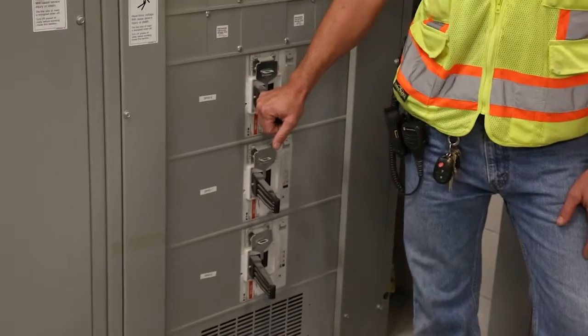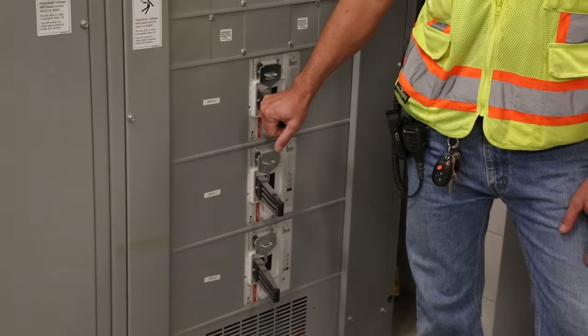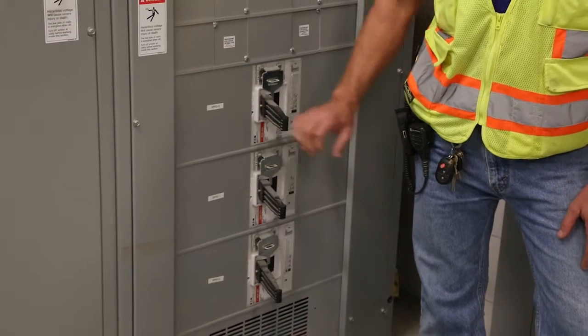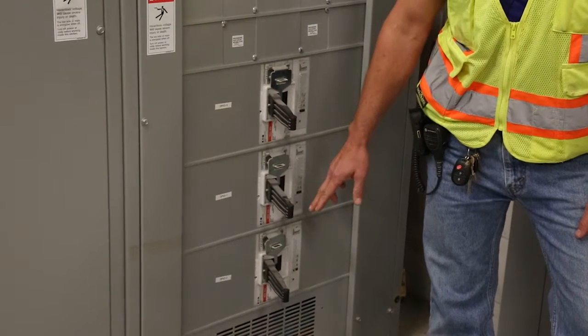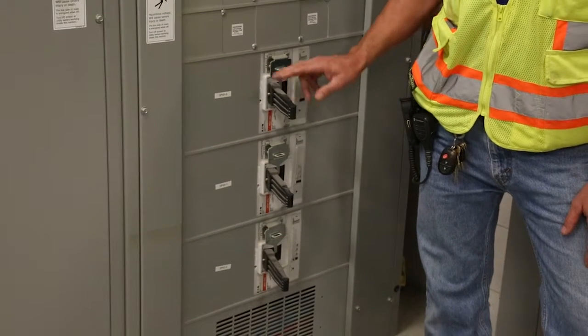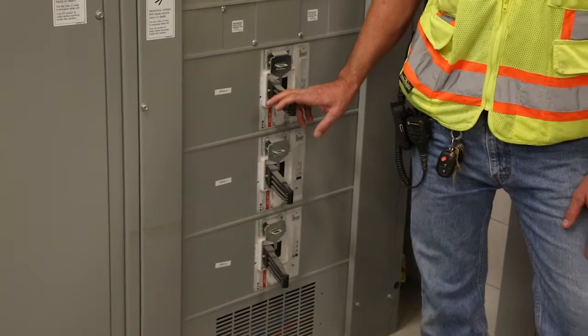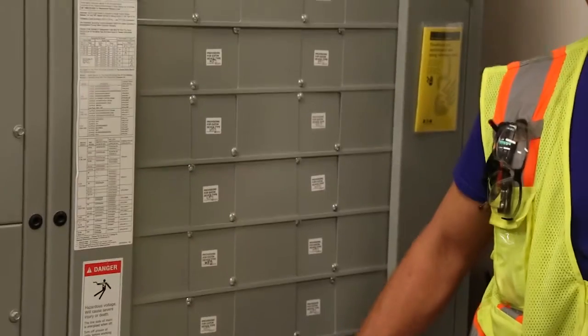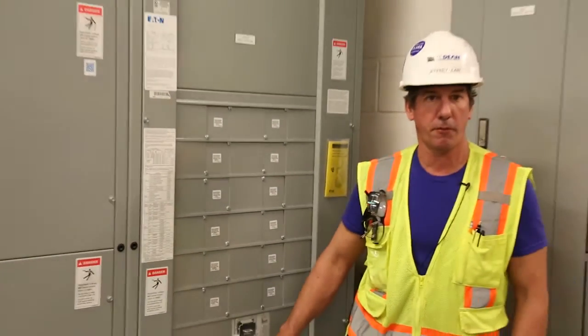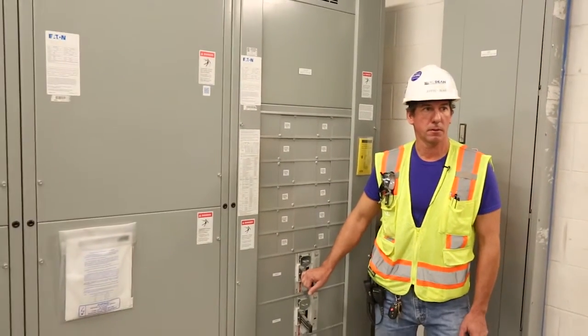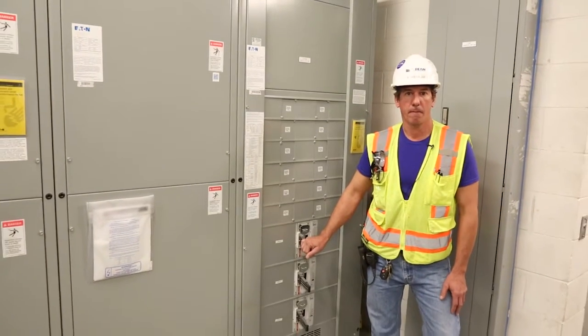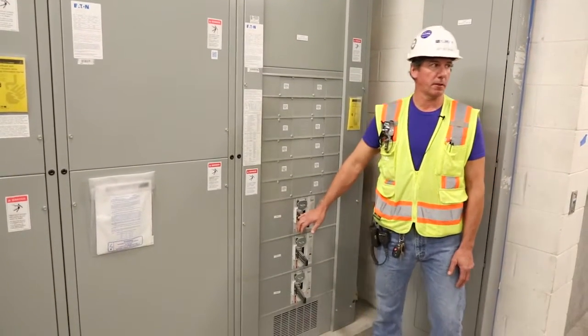DPVO1 will go to level 5. DPVO2 will go to level 8. And DPVO3 will go to level 11. Those will feed distribution panels on those floors, which will feed all the apartment panels on each floor. And that's all this panel's primary function is.